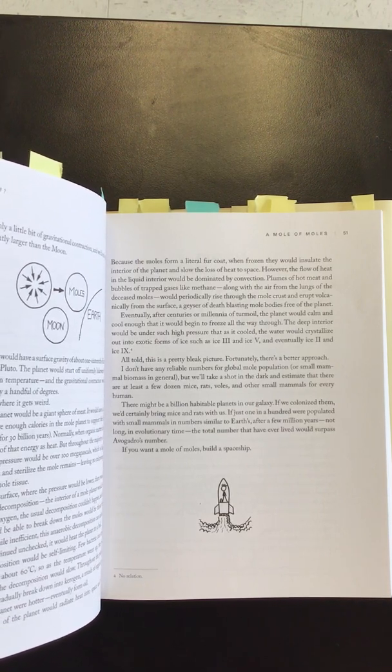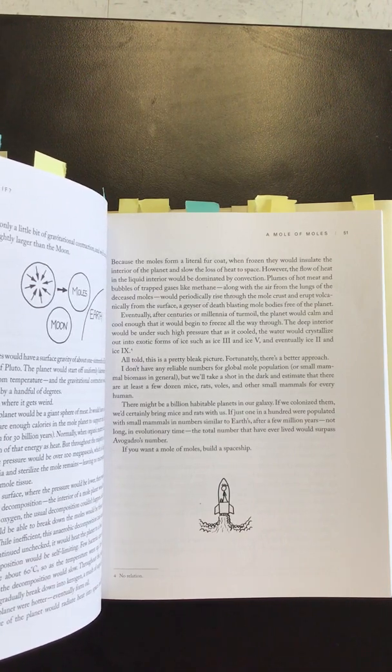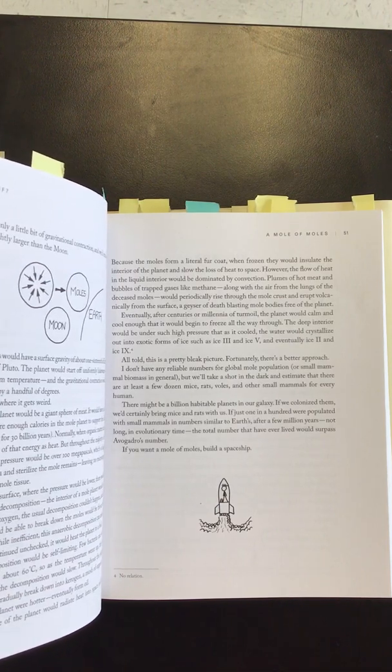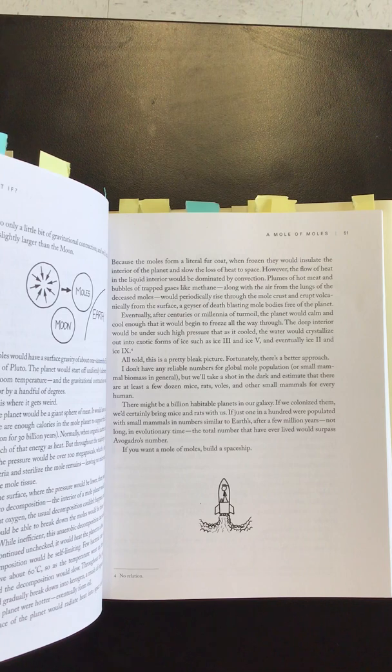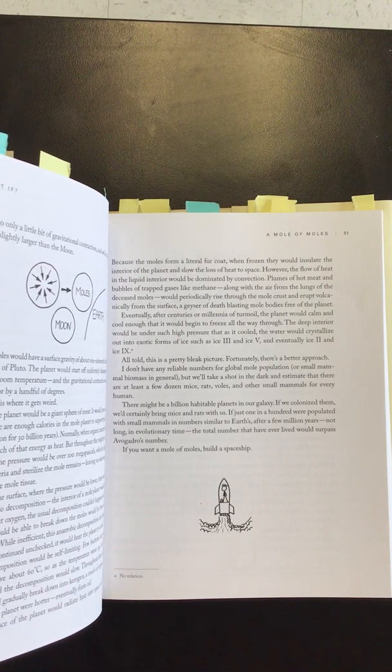However, the flow of heat in the liquid interior would be dominated by convection. Plumes of hot meat and bubbles of trapped gases like methane, along with the air from the lungs of the deceased moles, would periodically rise through the mole crust and erupt volcanically from the surface, a geyser of death blasting mole bodies free of the planet.